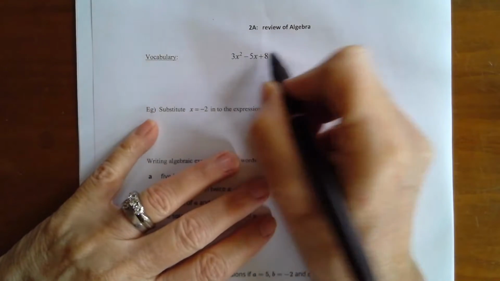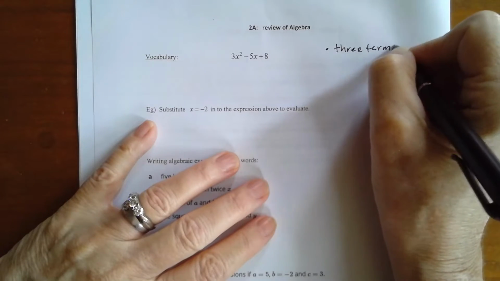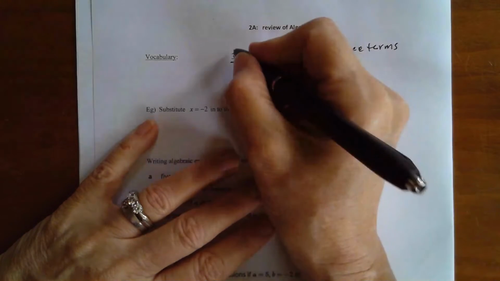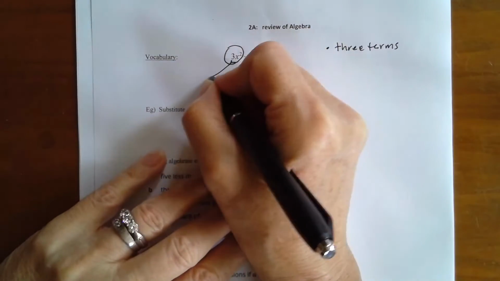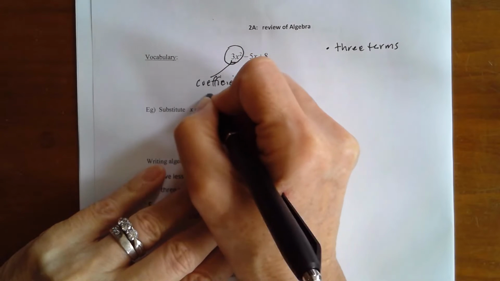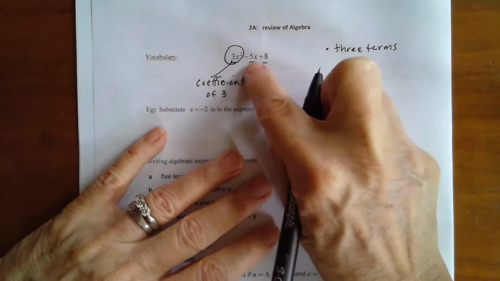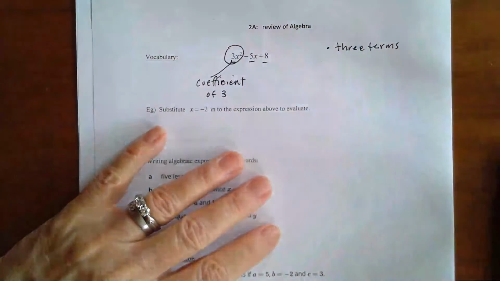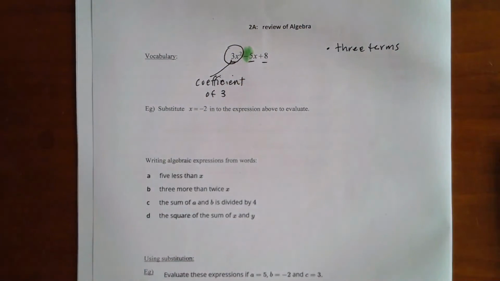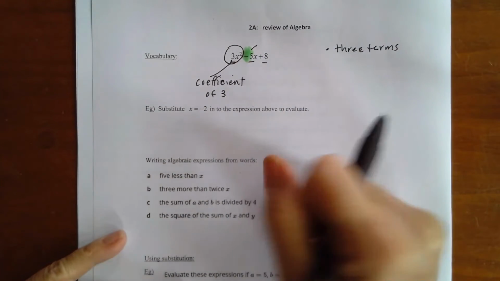This expression here has three terms. Each term is separated by a plus or minus sign. This term here has a coefficient of 3. It's the number that sits straight in front of the x. Okay, so this one has a coefficient of -5. I might use a highlighter so I don't have black pen everywhere. Okay, that's a coefficient of -5. So the coefficient is just the number and the sign that sit in front of a pronumeral.